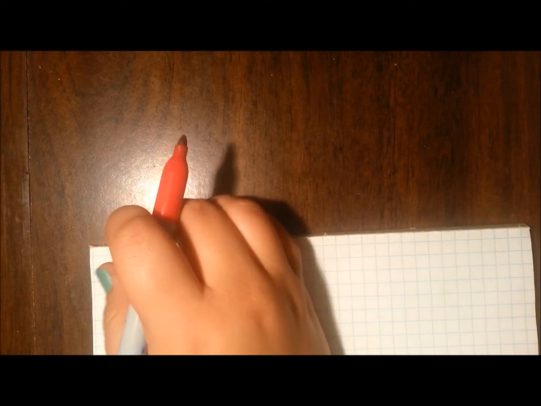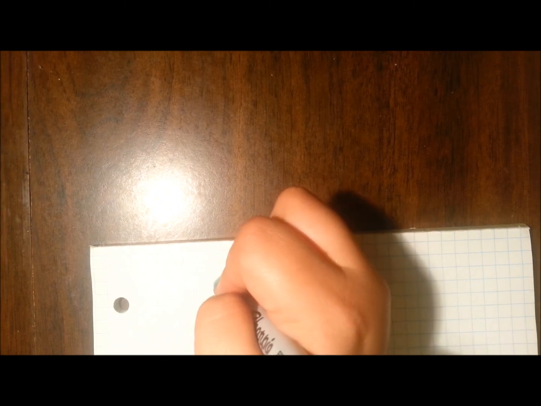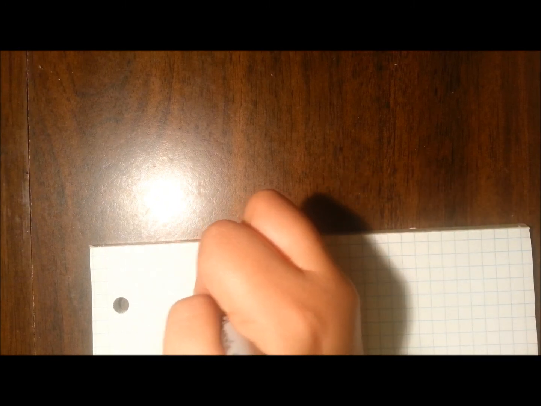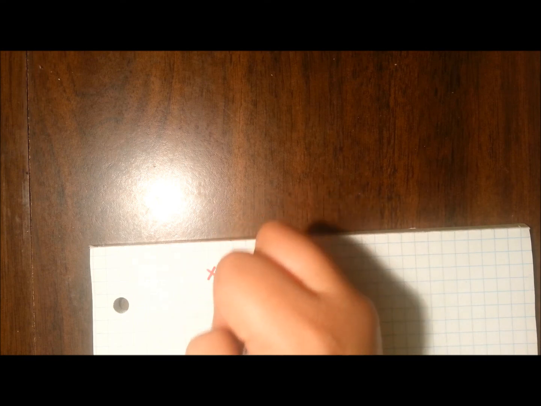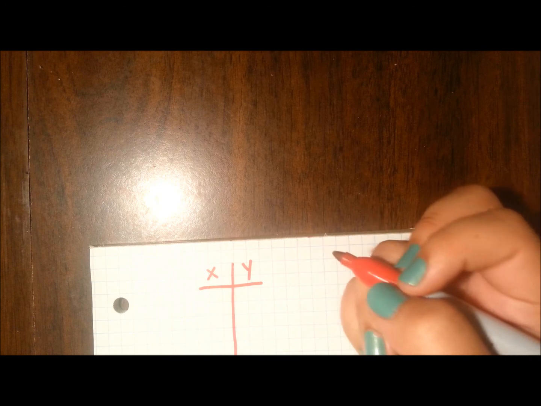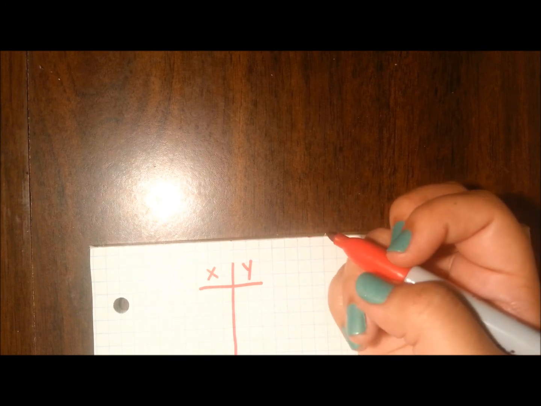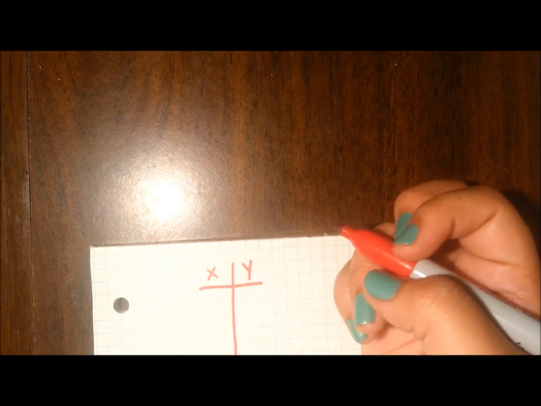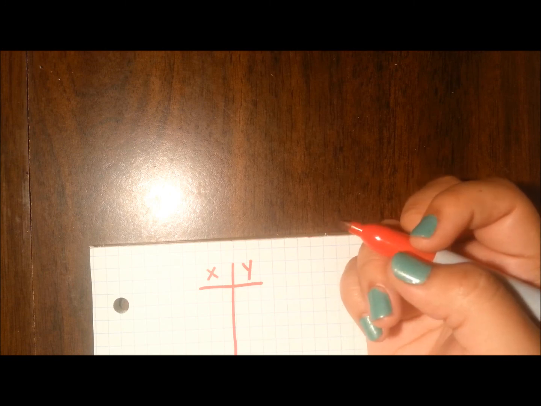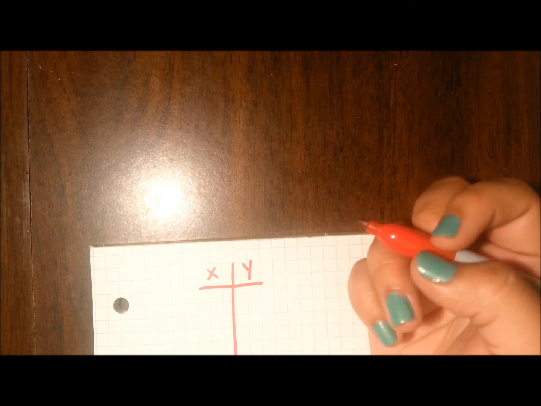A t-chart is basically a chart that looks like a T. It has a column for an X and a column for a Y. And when you're making your t-chart, you get to pick your X points.